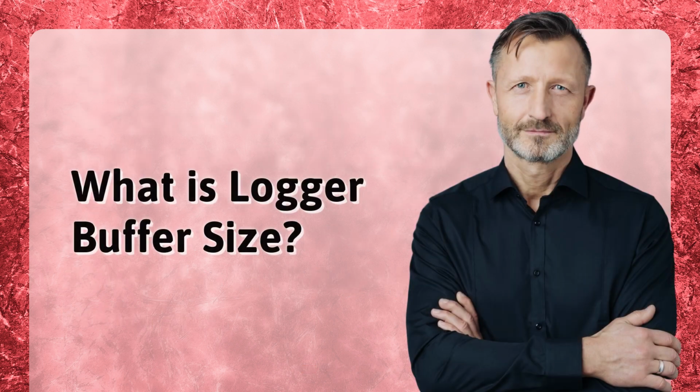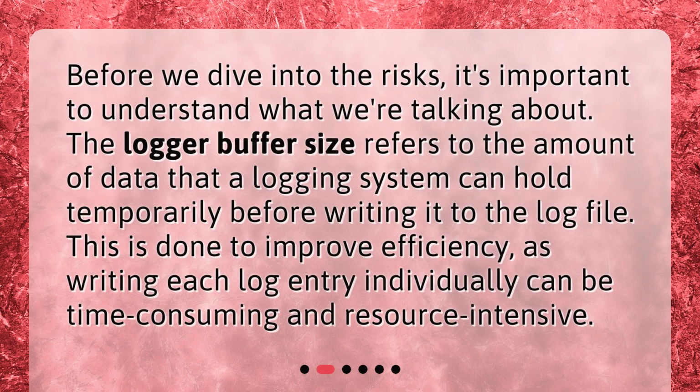What is logger buffer size? Before we dive into the risks, it's important to understand what we're talking about. The logger buffer size refers to the amount of data that a logging system can hold temporarily before writing it to the log file. This is done to improve efficiency, as writing each log entry individually can be time-consuming and resource-intensive.